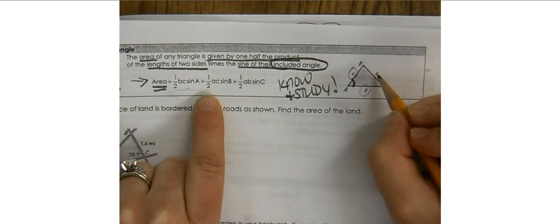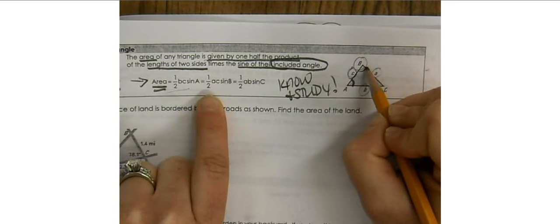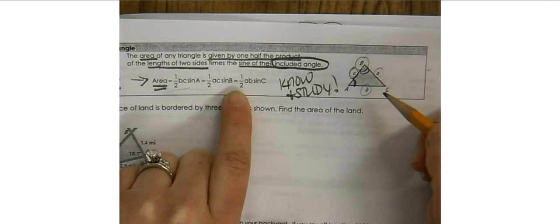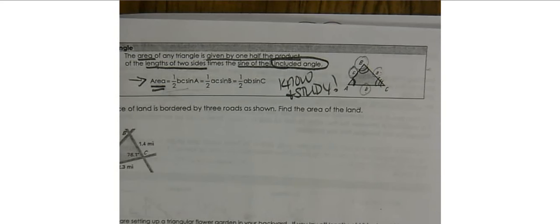Area is equal to 1/2 b times c times the sine of the included angle, or 1/2 a times c times the sine of its included angle, or 1/2 a times b times the sine of its included angle. So it depends on what's included and what's given to you.